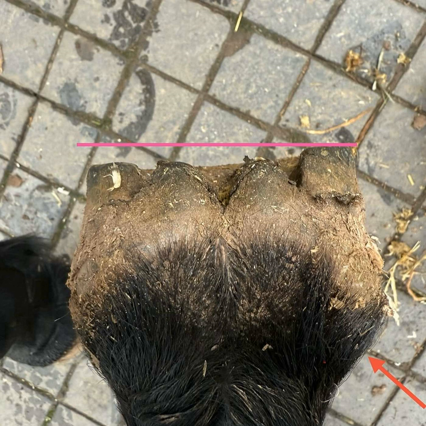These views allow comparison of the medial and lateral solar margins of the distal phalanx, assessment of joint space symmetry and evaluation of sole depth beneath each side of the bone. Differences in solar margin height may indicate medial or lateral sinking of the distal phalanx, which has significant implications for trimming and shoeing strategy.